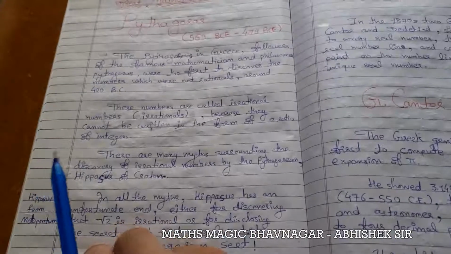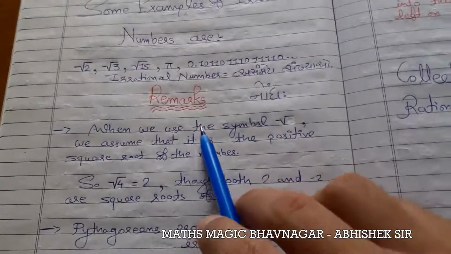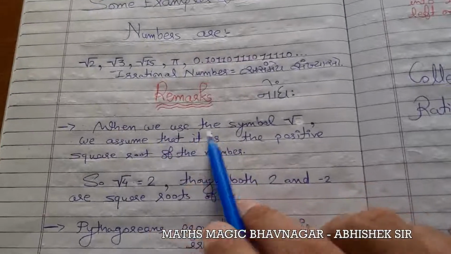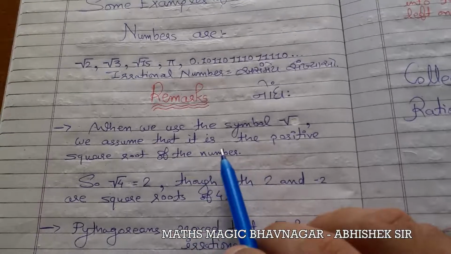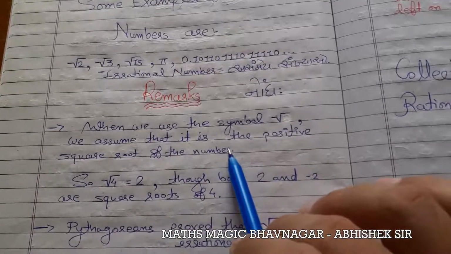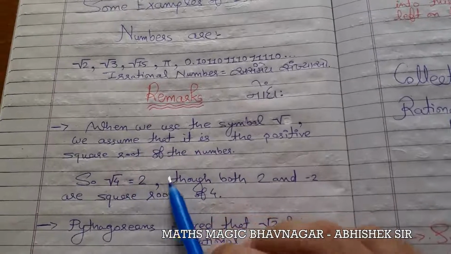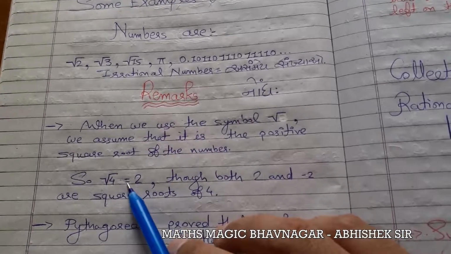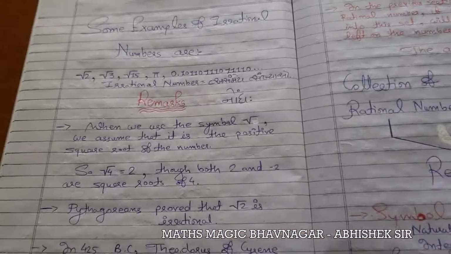first, number system, in topic 1.2 we have already discussed that when we use the symbol root, we assume that it is the positive square root of the number. It will always be positive. They have given detail that root 4 is equal to 2, though both 2 and minus 2 are square roots of 4.